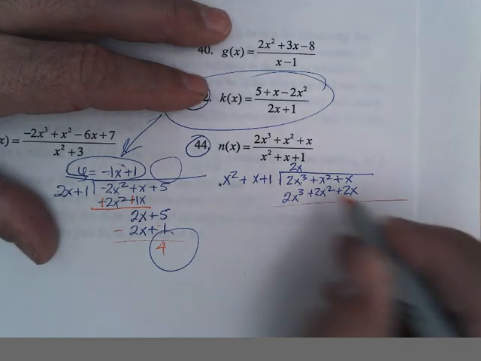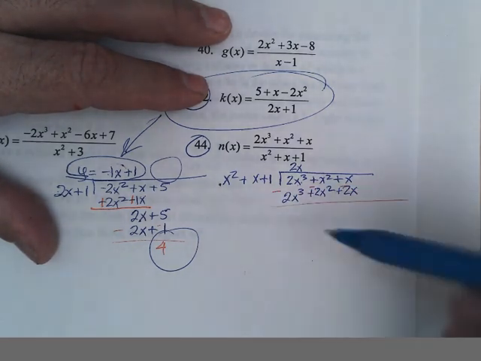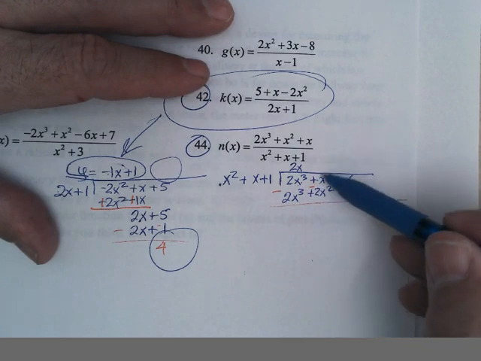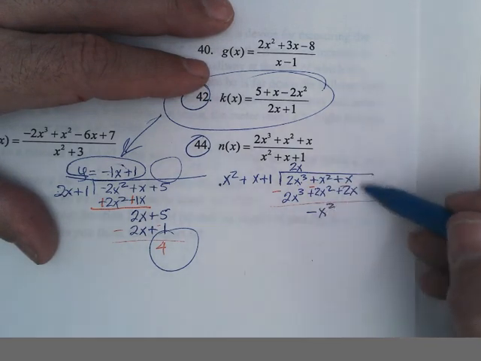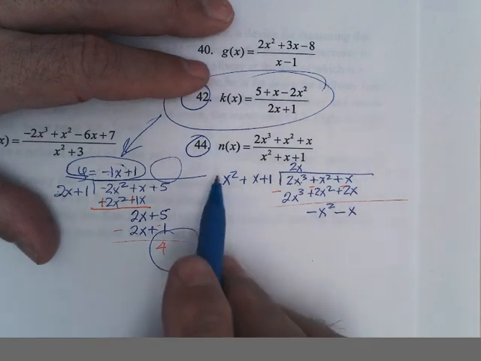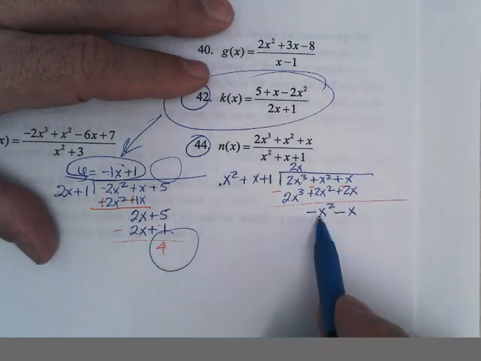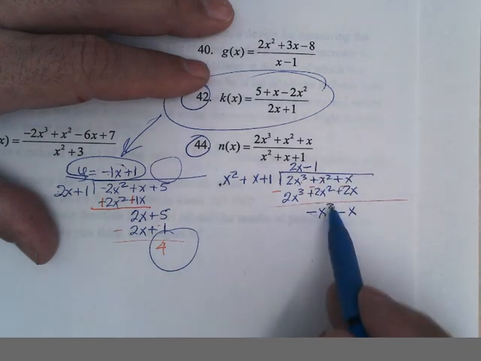Draw the line and change the signs and add like terms. These are like terms, and it's negative x squared. Like terms here come out negative 1x, and x squared times negative 1 will make negative x squared.